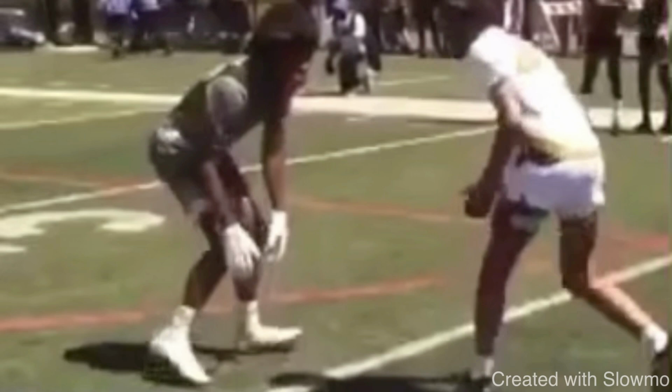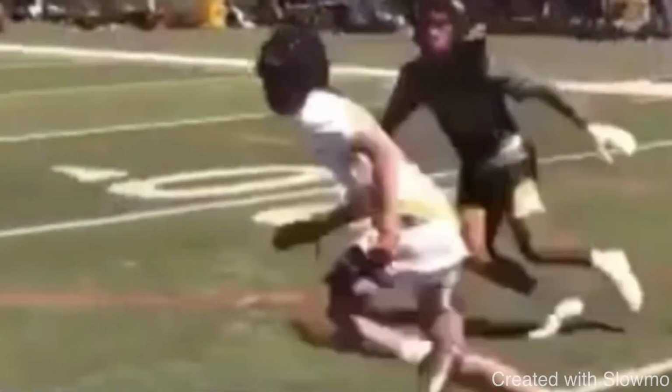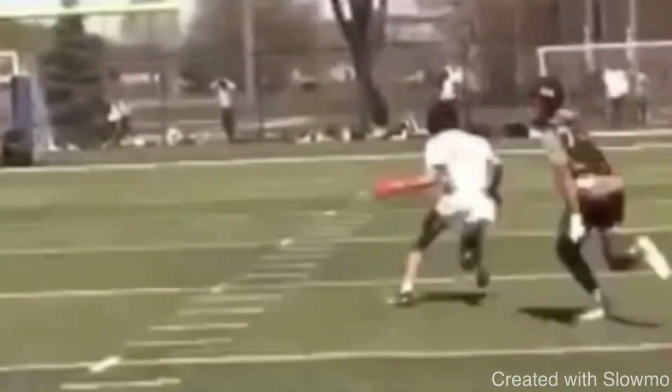Sent this film in the other day, and I wanted to break this down because I think this is something a lot of young wide receivers can learn from, especially in a setting like this where it's one-on-ones competition, right? So let's play this full speed. So he decides to take a little jab release, inside release here, breaks on this post corner.